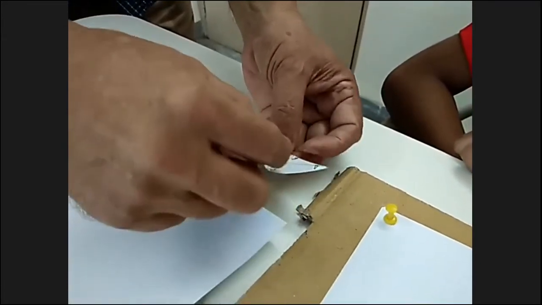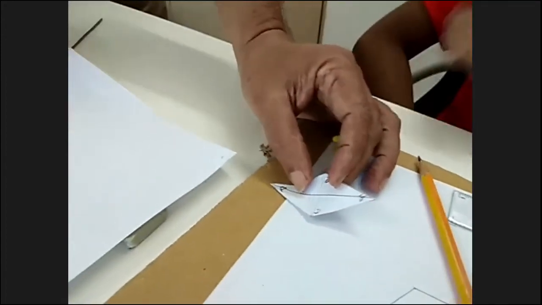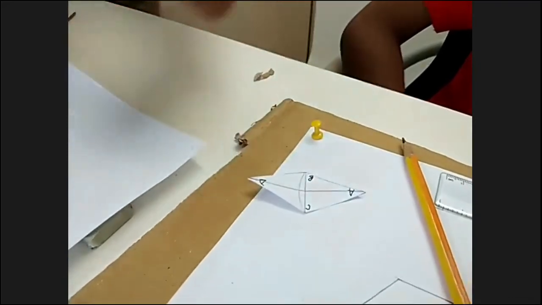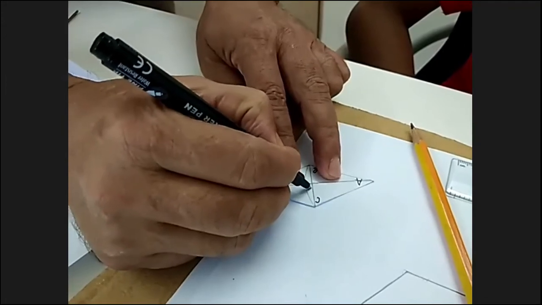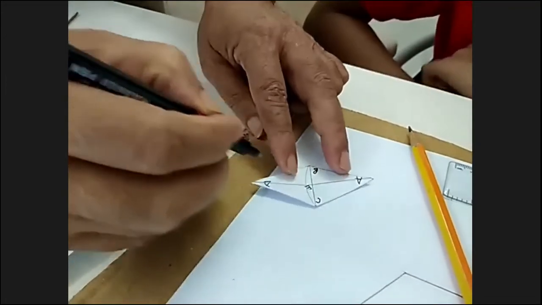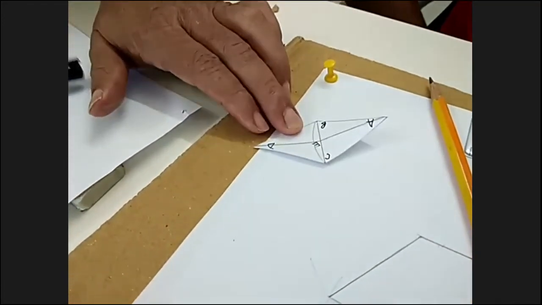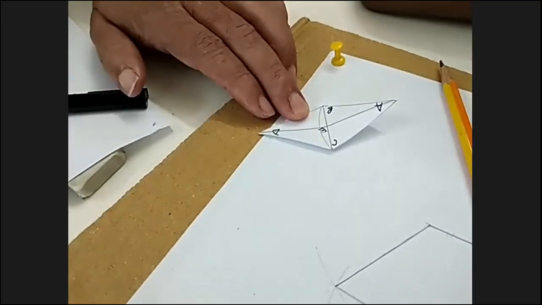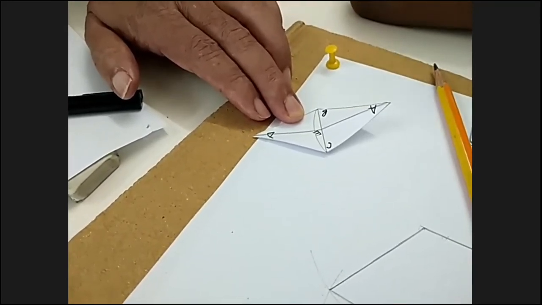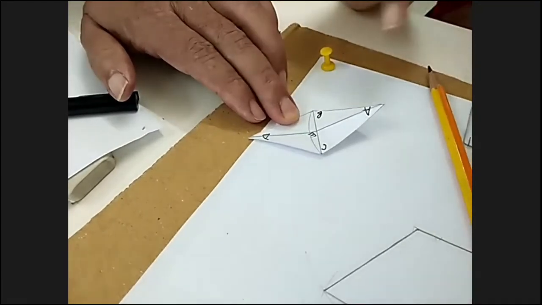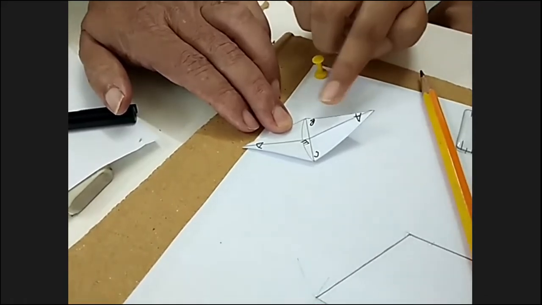Okay. And these angles here, this is A, B, C, D. Let me call this point here as E. E is the center. And the angle CED is? CED is the right angle. Which are the other right angles? BED and AEC and AEB.